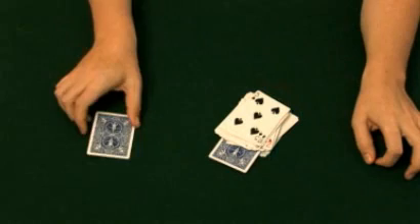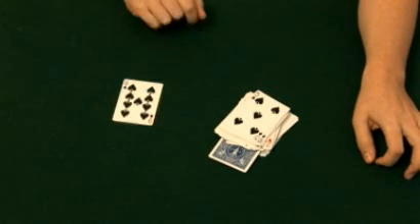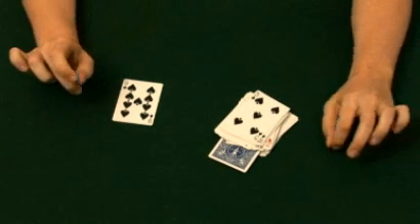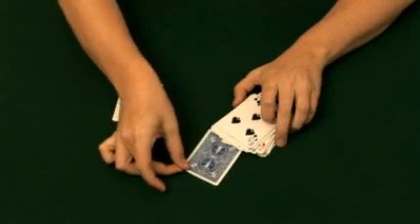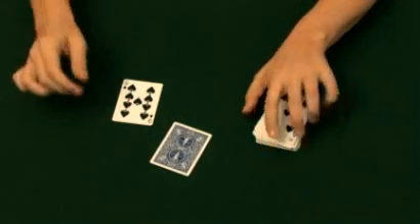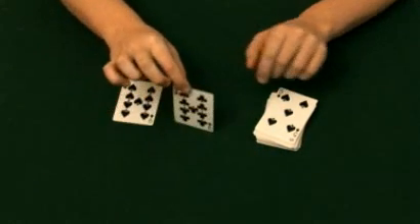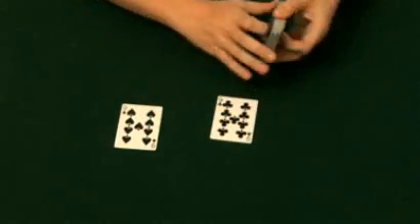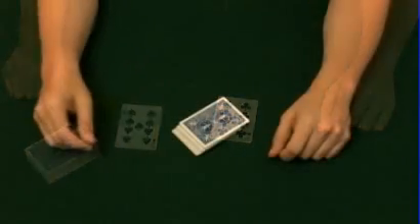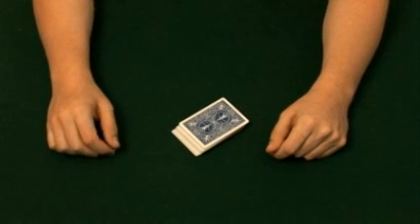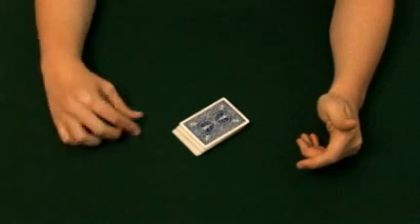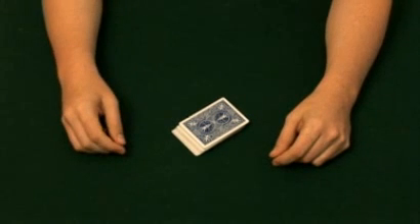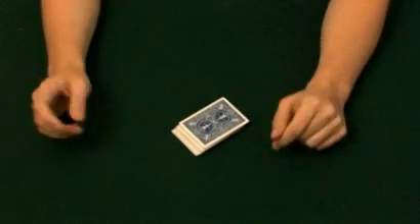You can now turn over your prediction card and show the 9 of spades. The spectator now can remove this one card that they reversed, turn it over and reveal that your prediction was 100% accurate. So here is an impromptu handling of a very famous effect, 51 faces north or 51 faces south.